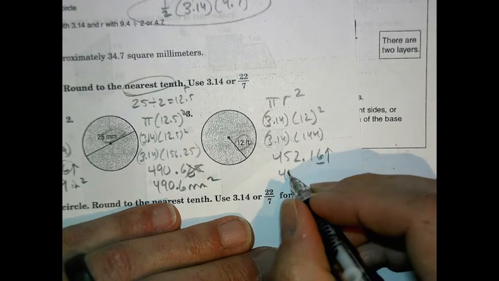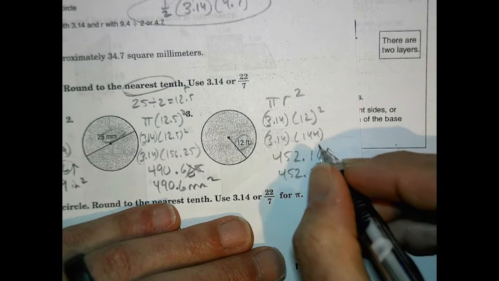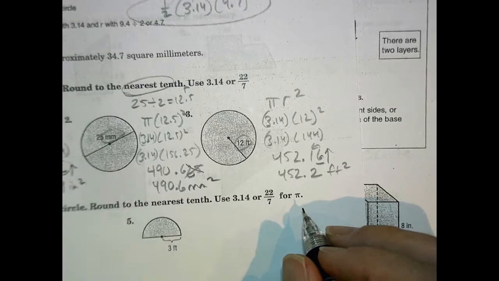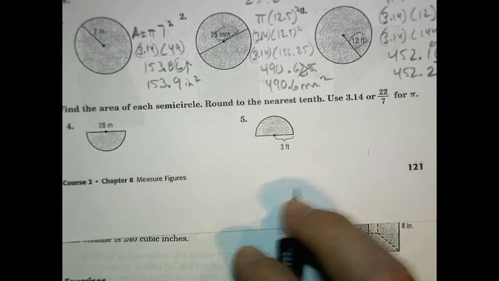So I do 452.2. So I'm rounding up that guy there. And this is going to be feet squared. I'm not sure why I did all three of them, but I just did. I'll only do one of these ones here.